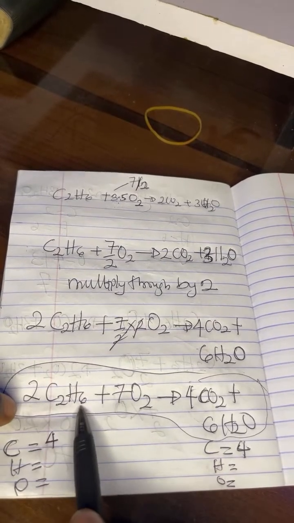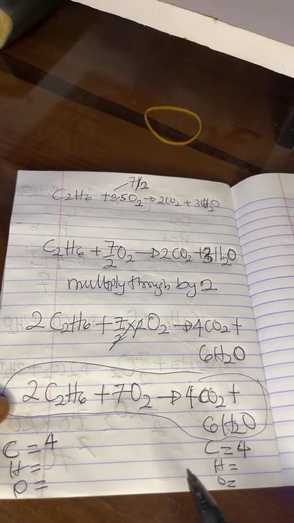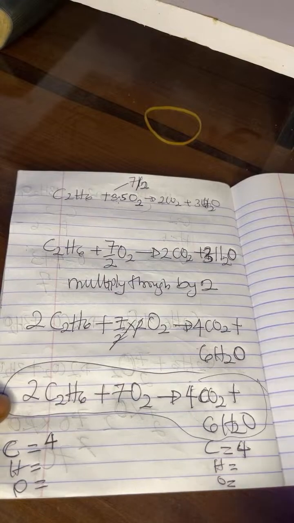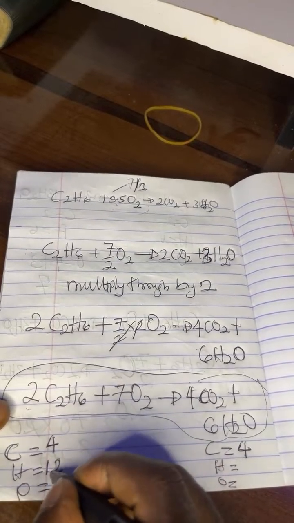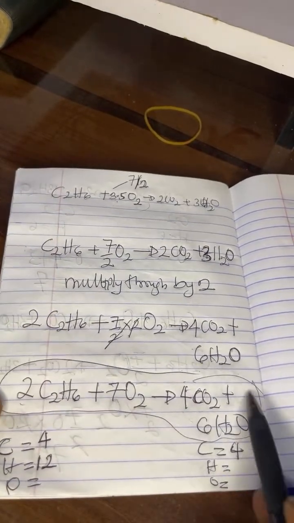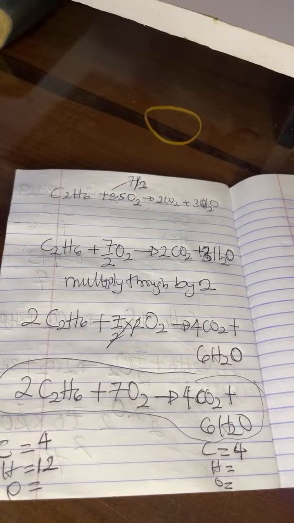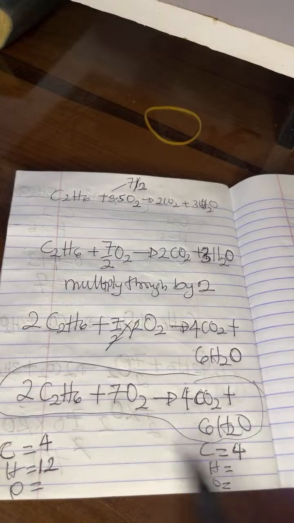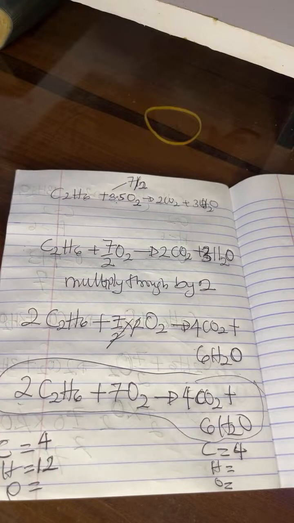These 2 will affect 6. 2 times 6 is 12. How is it 7 hydrogen? So 2 times 6 is what? 12. Good. Hydrogen is 12. Now, how many hydrogen do we have on this side? I'm waiting. 12. Good.